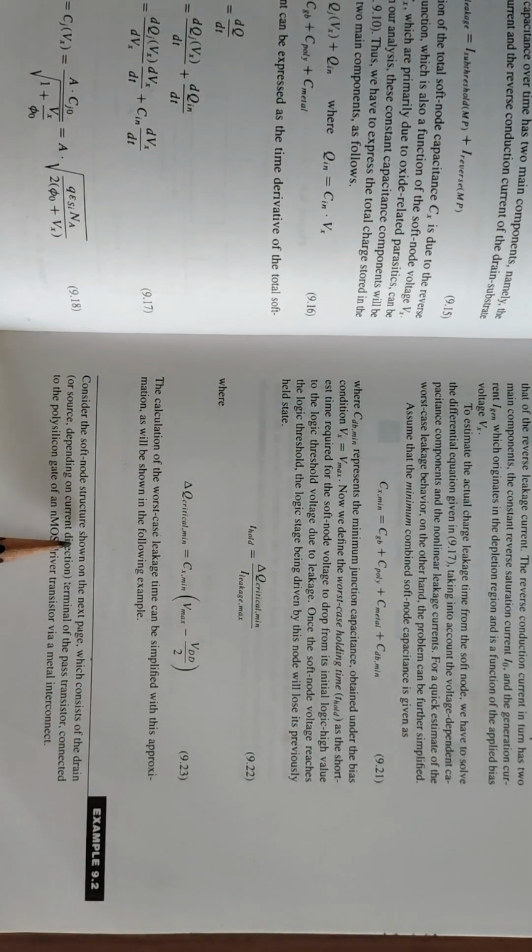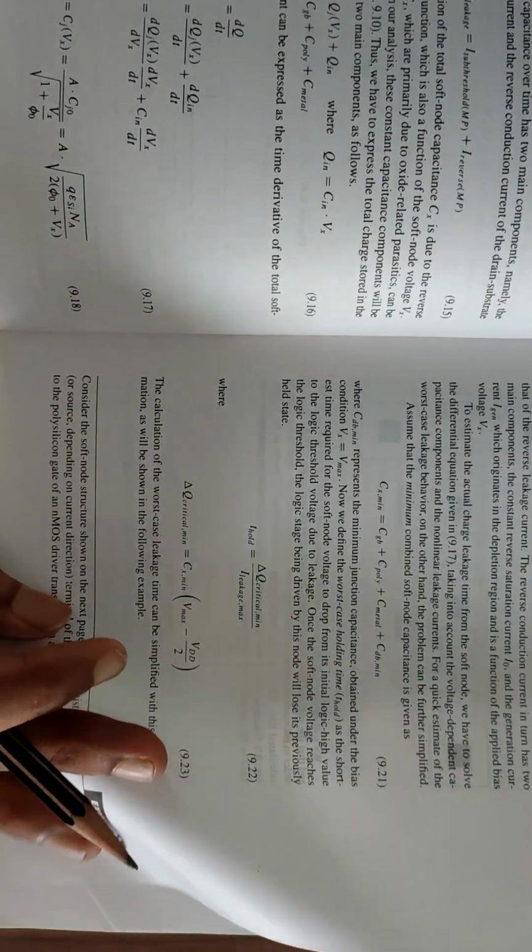Consider the soft node structure shown on the next page, which consists of the drain or source, depending on the current direction, terminal of the pass transistor connected to the polysilicon gate of an NMOS driver transistor via a metal interconnect.